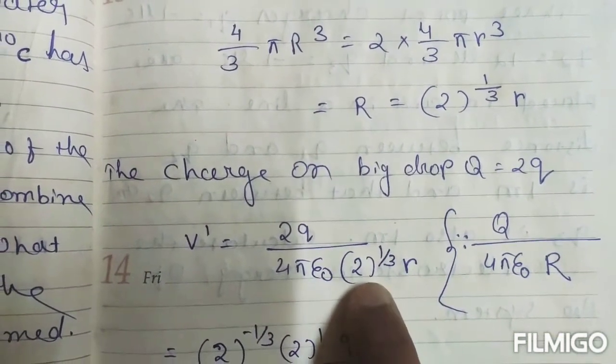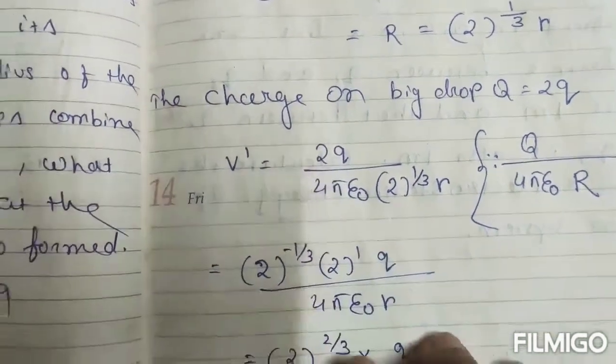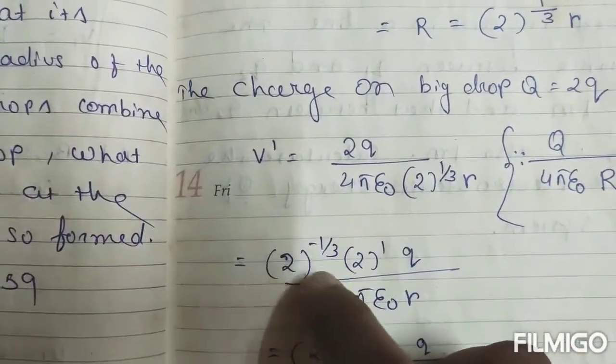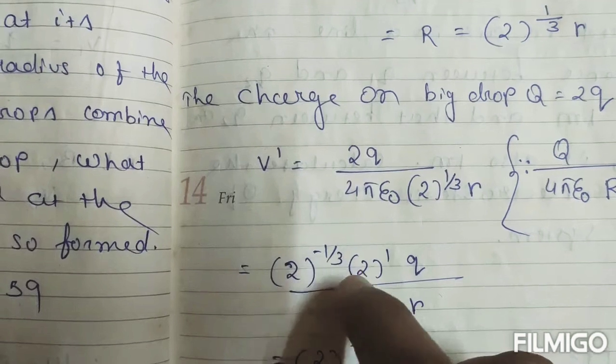You can calculate this using a calculator, otherwise you can do it like this also. 2^(1/3) going to the upper side becomes 2^(-1/3).